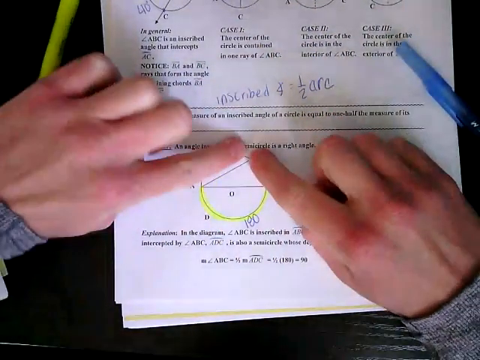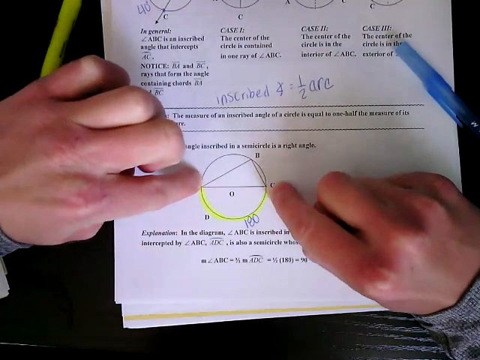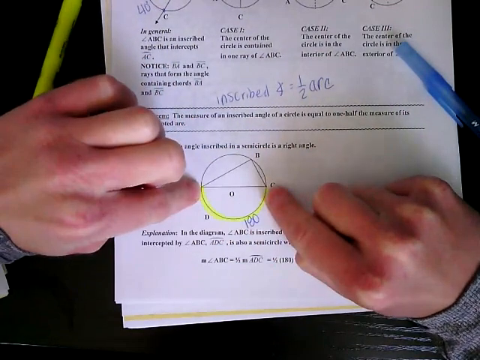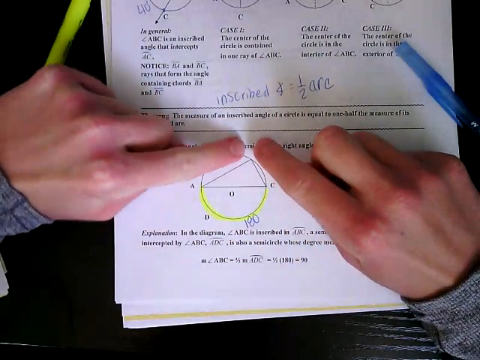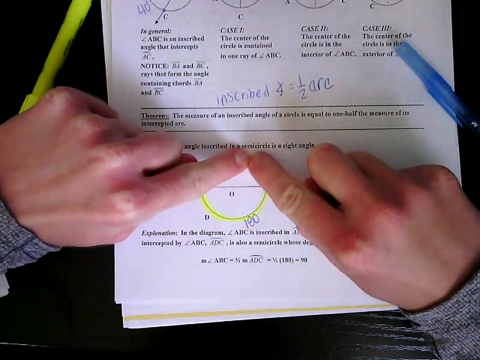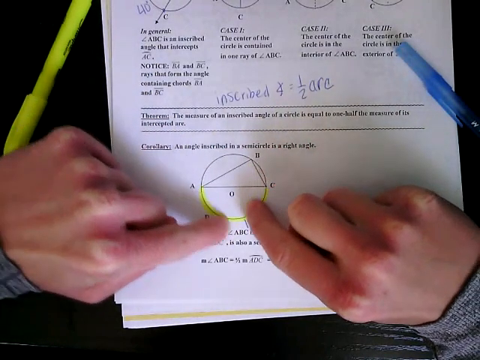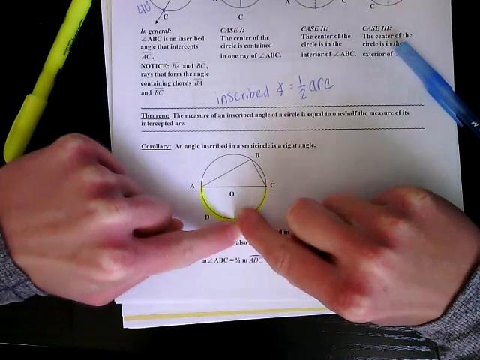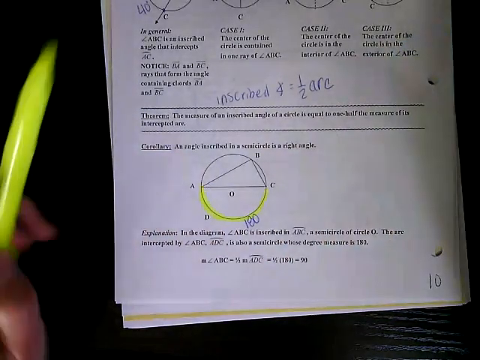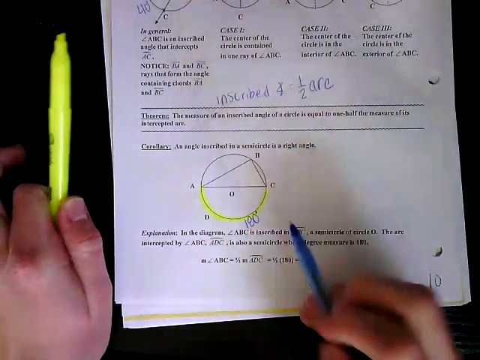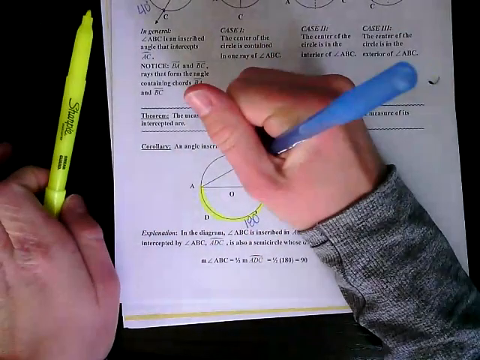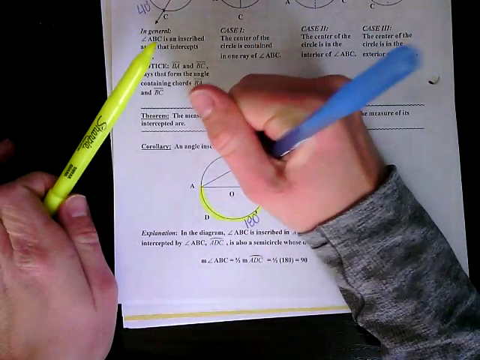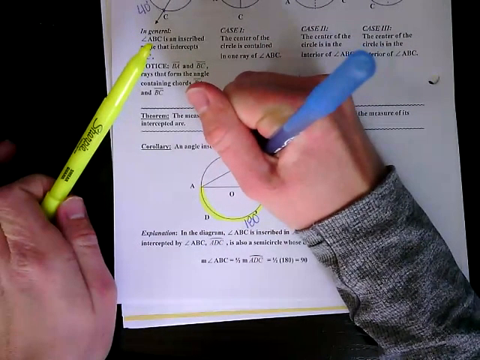Now, this is the inscribed angle that intercepts this arc here. If you take your fingers and put them at the angle and go down the rays, you can see that ABC is the angle that intercepts this arc. Now, if this arc measures 180 degrees, then obviously this angle is going to equal half that. So it's 90 degrees.